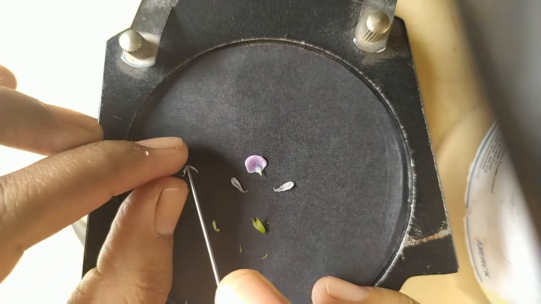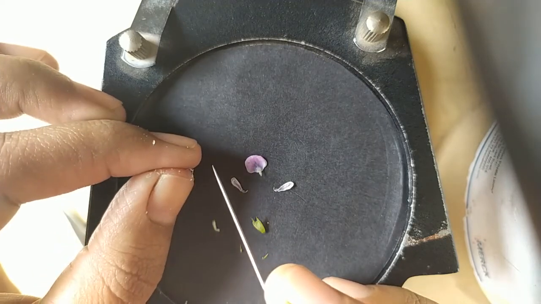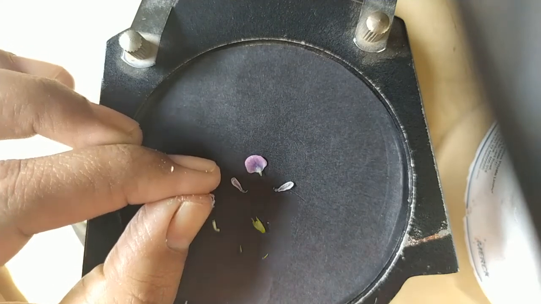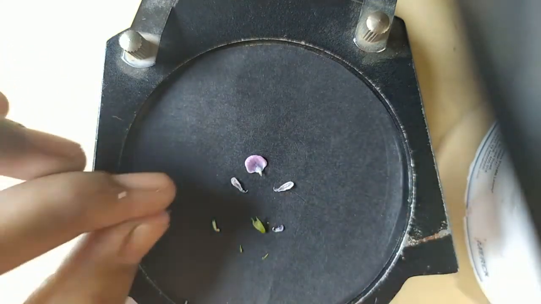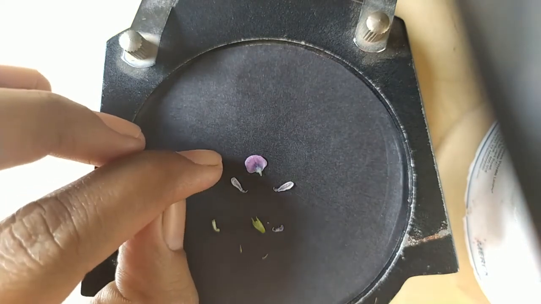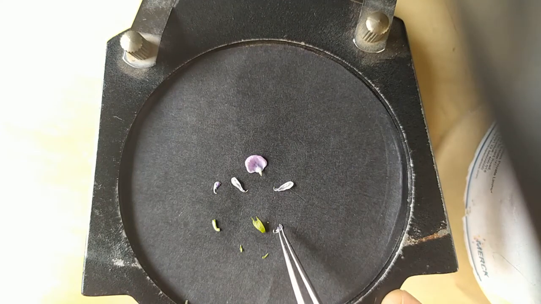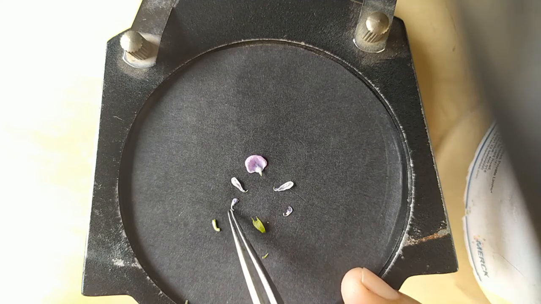The keels are fused together at the top, so with the help of a needle you can make them separate. Then separate it with the help of the needle and arrange it in an inward direction.